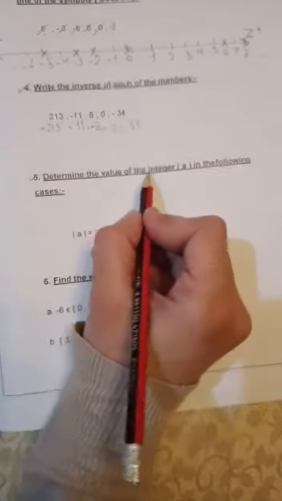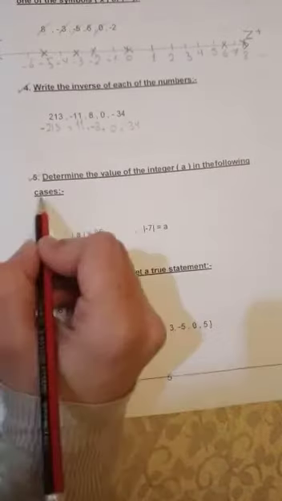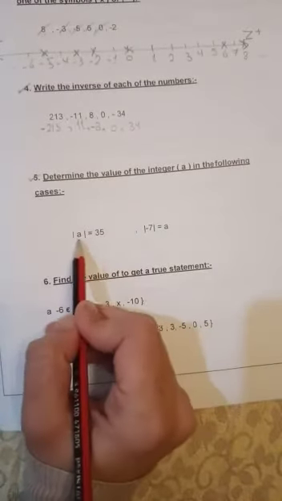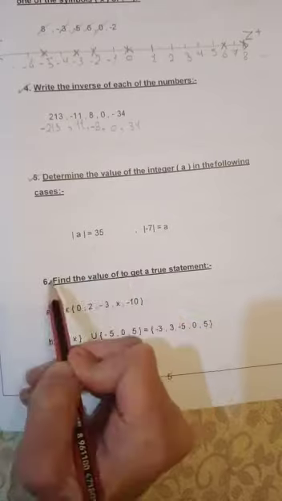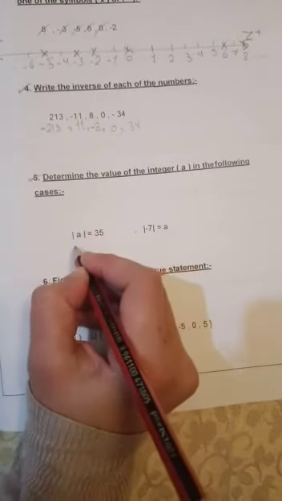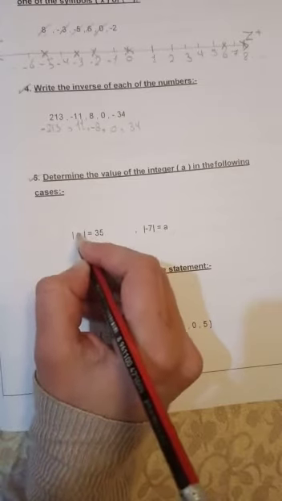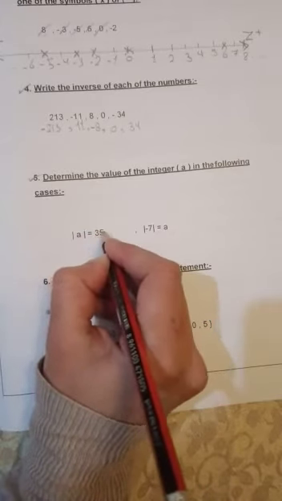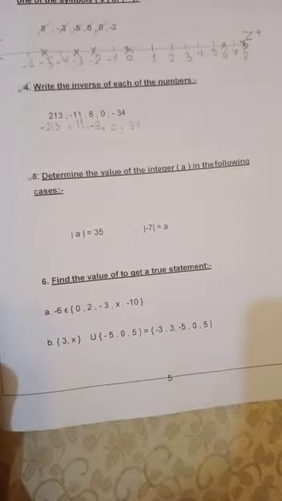Determine the value of the integer a in the following cases. We have the absolute value of a equals 35. As we know, this sign means any number inside it must come out positive.